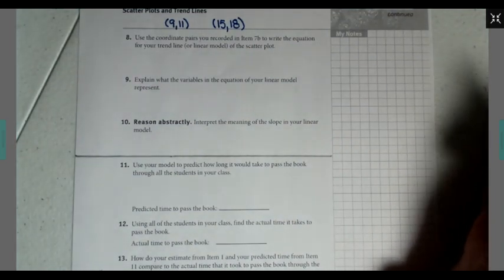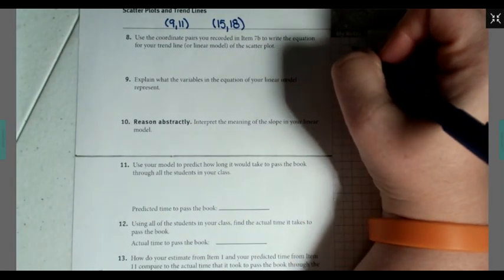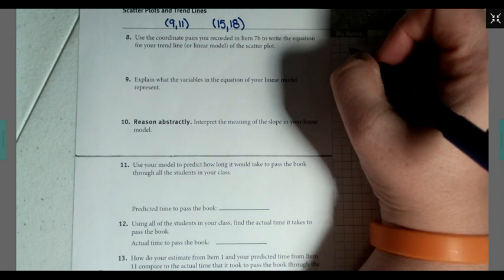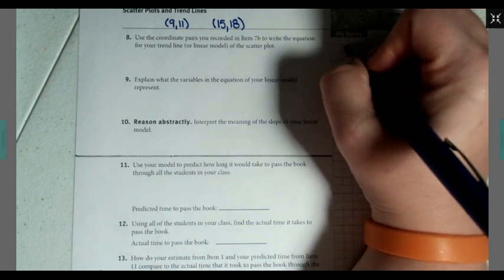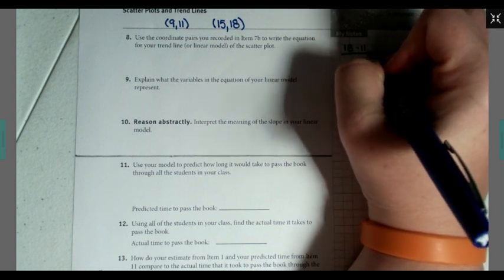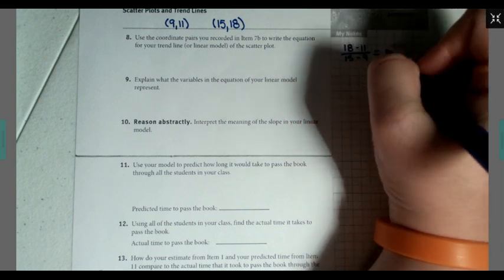All right, well, let's talk about some things. First thing I have to do is find the slope. So I'm going to use y2 minus y1 over x2 minus x1. So we're going to say 18 minus 11 over 15 minus 9.